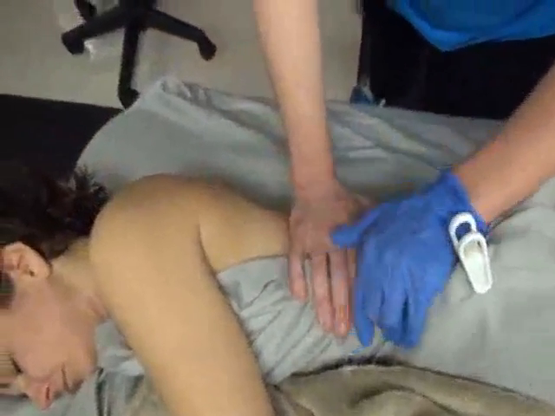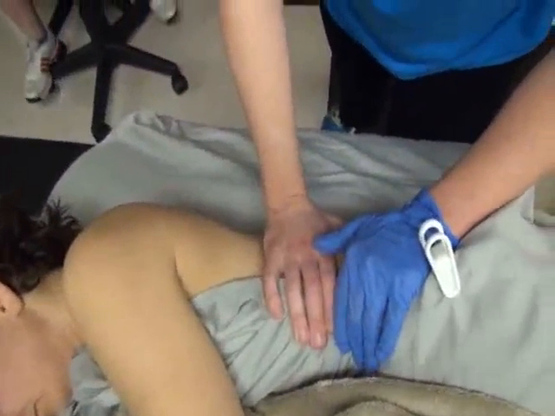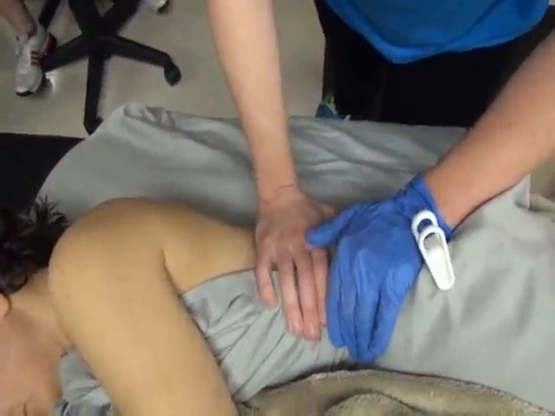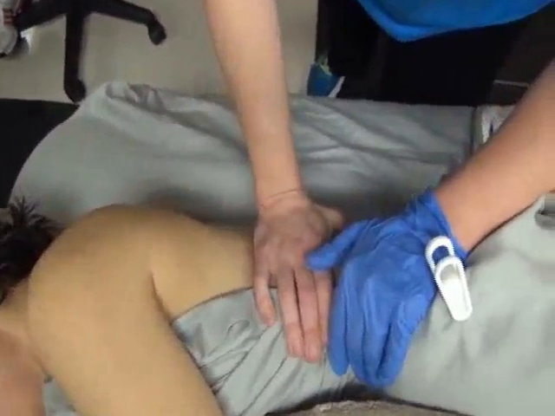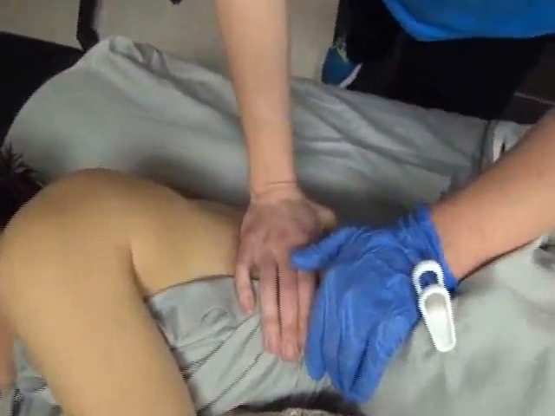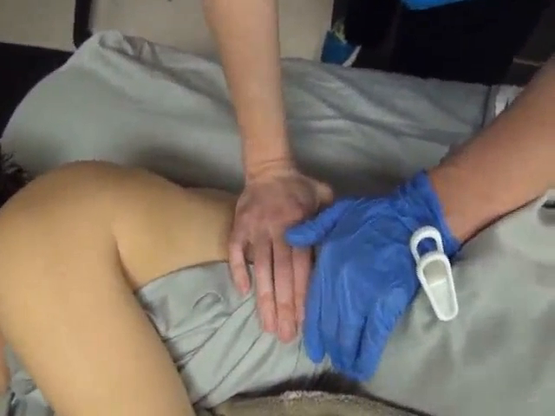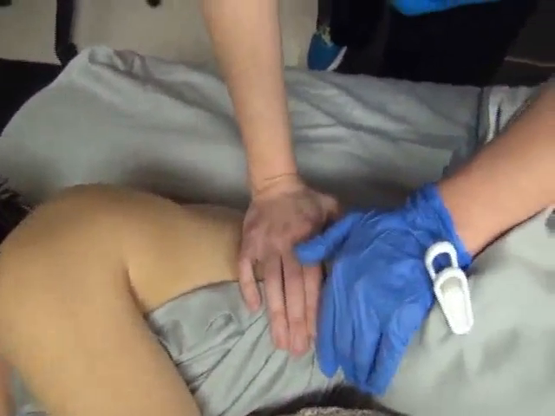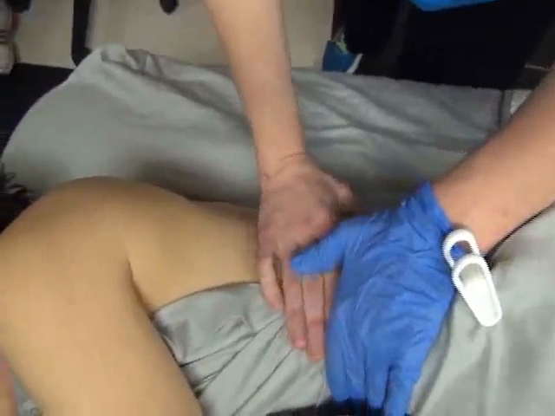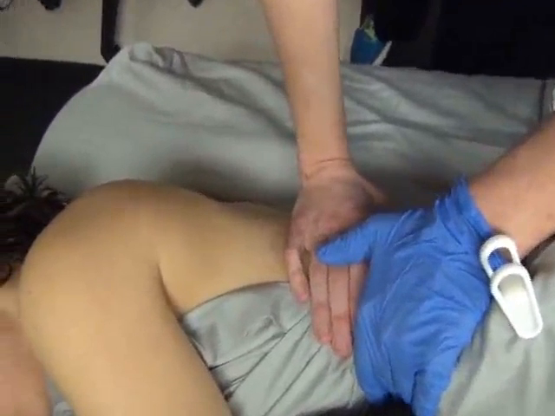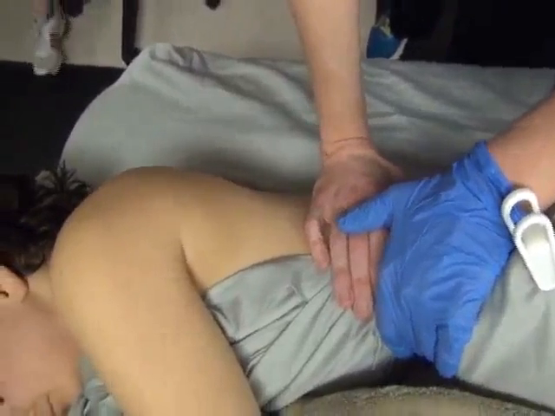And then this position is also great for releasing the side line of the fascia with the anatomy trains, the abdominals, and iliopsoas.